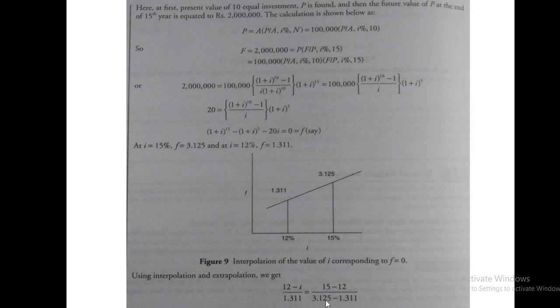After simplification of this, we will get the interest rate I is equal to 9.83.